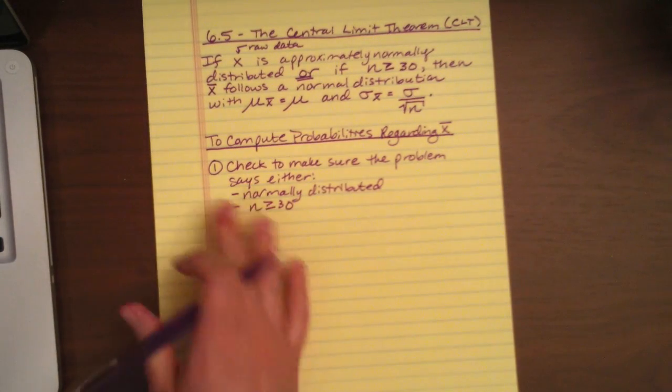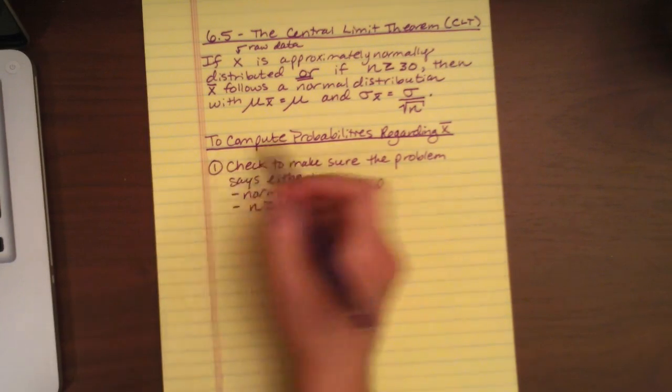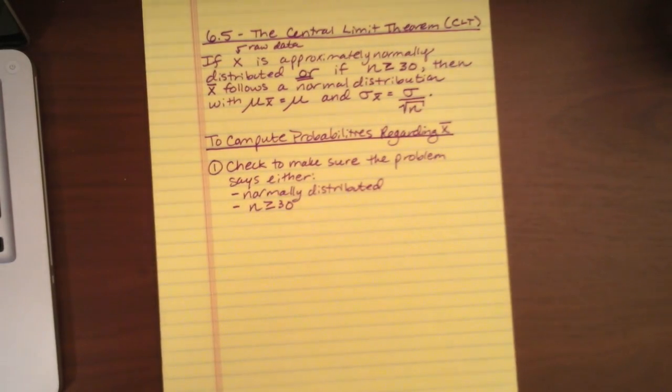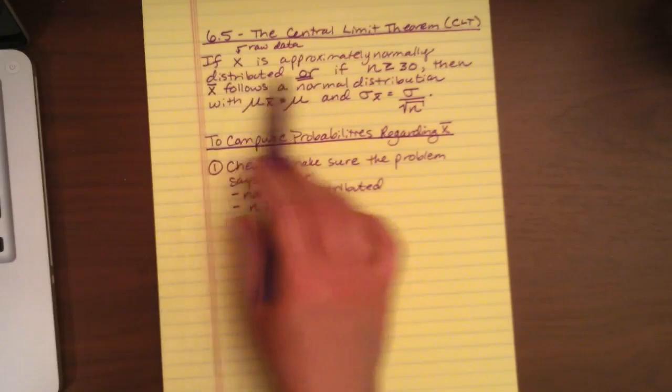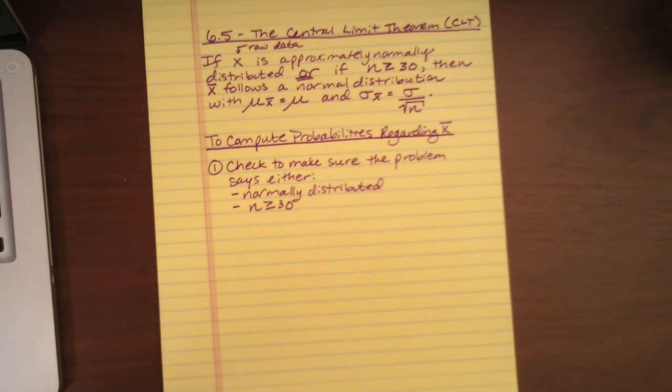If it doesn't say anything about either of those two things, we can't proceed with computing the probability. Numerically, we could compute it, but it wouldn't make any sense, because we wouldn't be assured that the data are following a normal distribution. We might be using a distribution with completely the wrong shape. So it's got to say one of these two things.